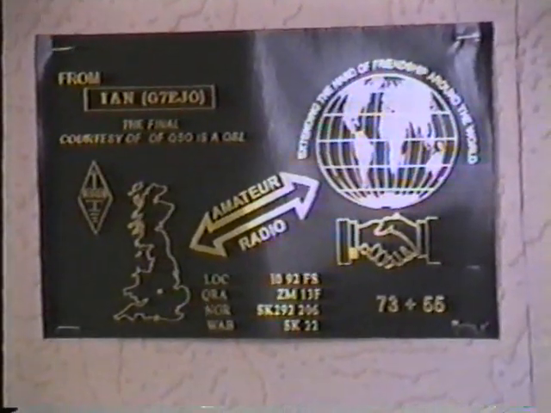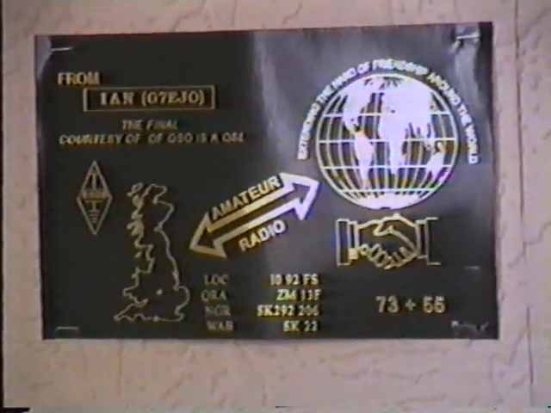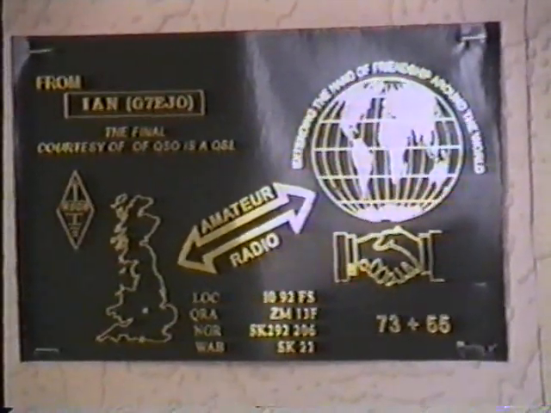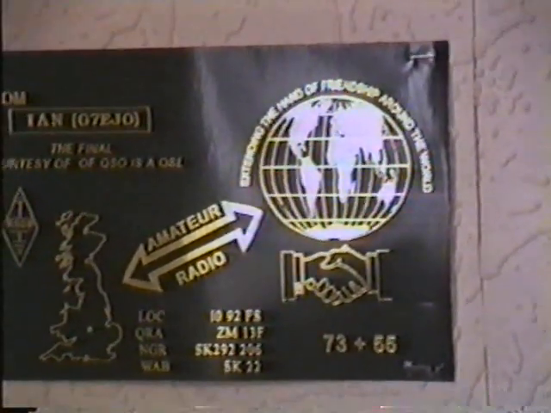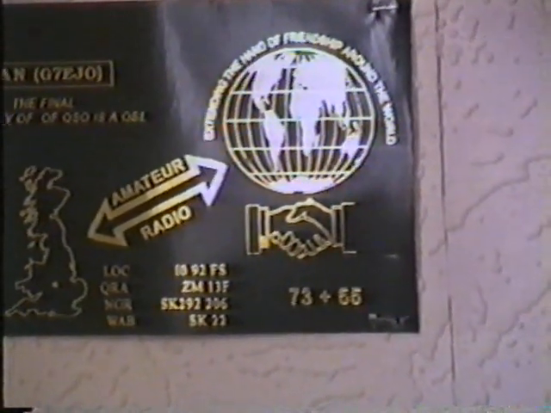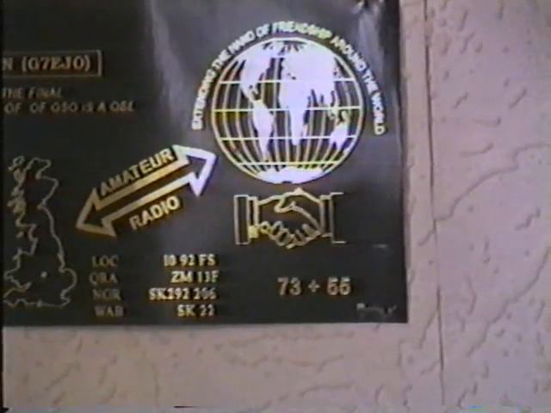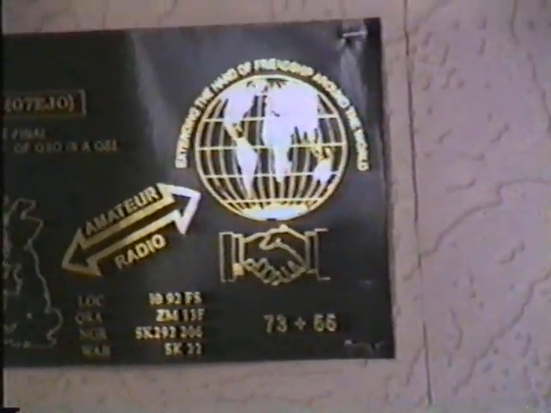When we talk to people on the radio, we very often send a postcard through the post as proof that we have actually spoken to one another. The ones I send at the moment are this one over here, which is gold on black, as you can see there, from Ian, G7EJO, the final courtesy of a QSO, which is a conversation, as a QSL, picture of Britain, amateur radio to the world, with the arrows, and it says above the world there, extending the hand of friendship around the world, and 2 hands shaking hands underneath. 73s, 55s means sort of best wishes. That's a gold on black card.